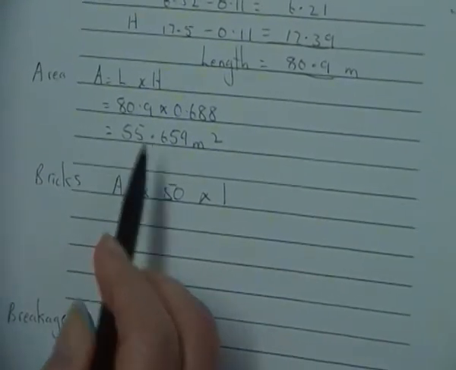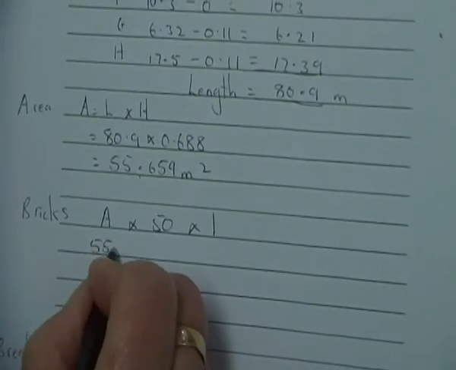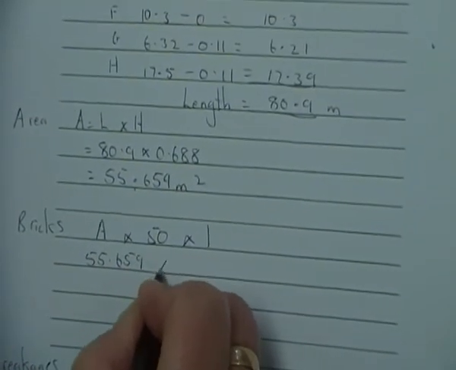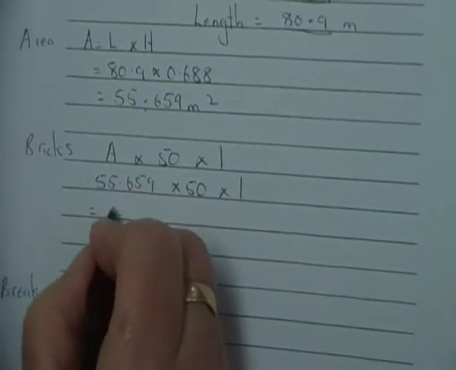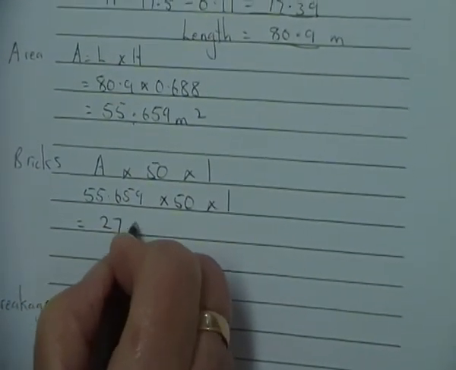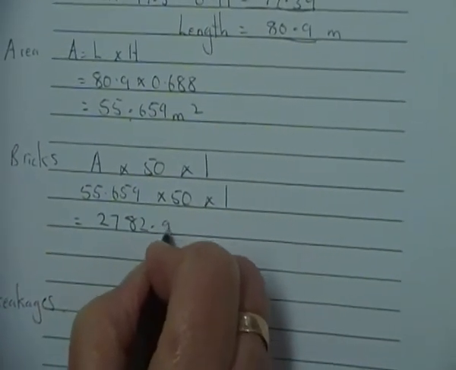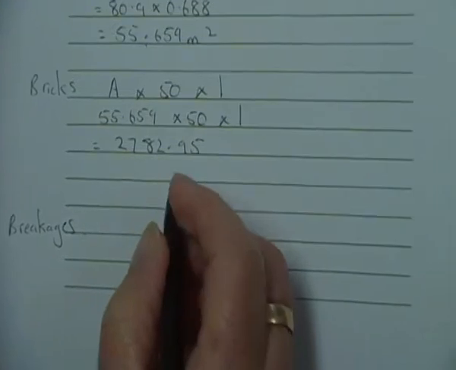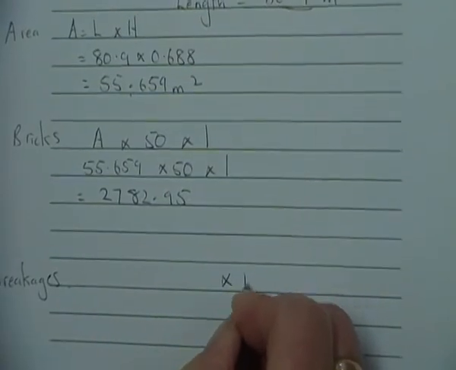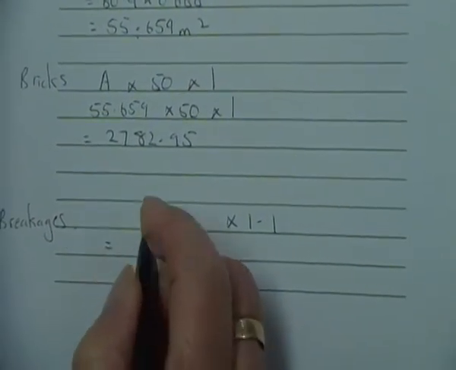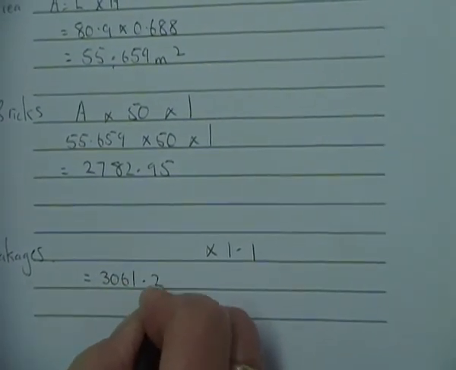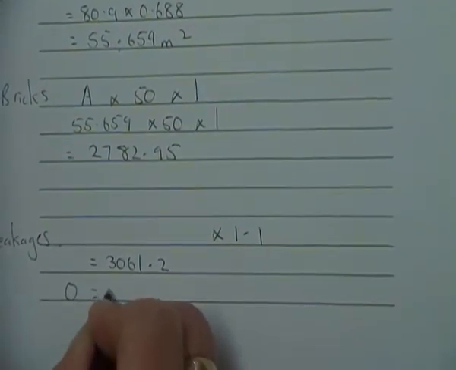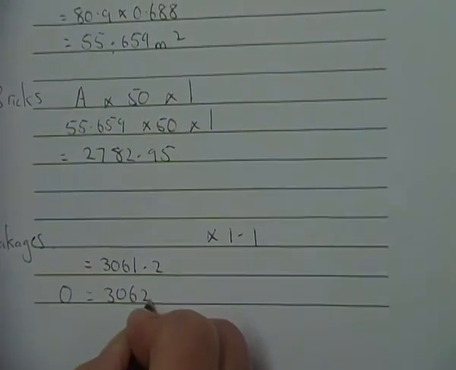Now for my bricks, I need to have area times 50 times 1. So I'm taking my area figure, 55.659 times 50 times 1 skin. Now it's 2,782.95. I need to add my breakages or wastage, and it's going to be 10% in the question, times 1.1. So I'm going to get an answer of 3,061.2, and my order is going to be 3,062 bricks.